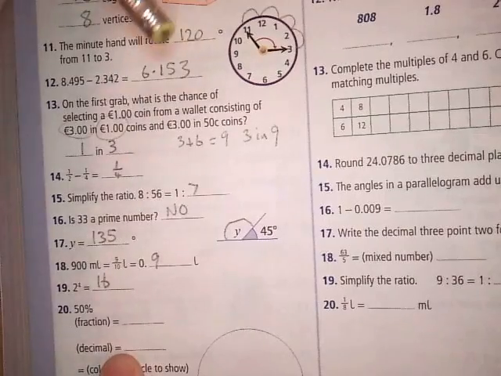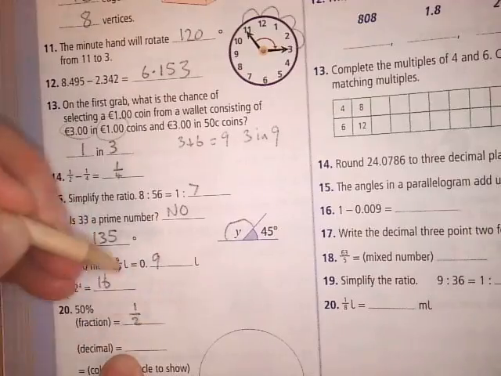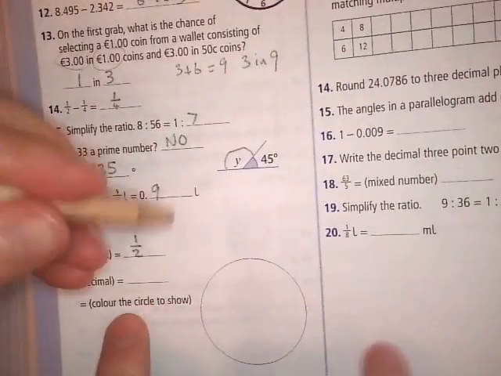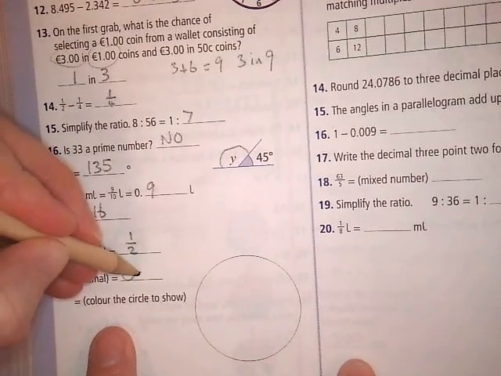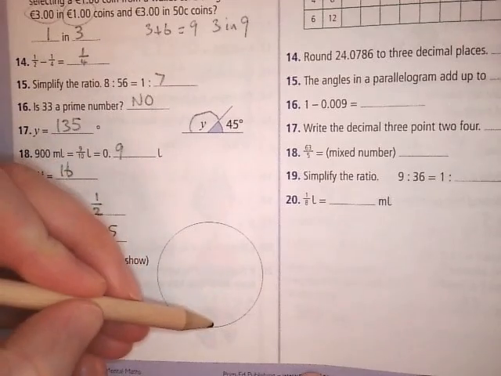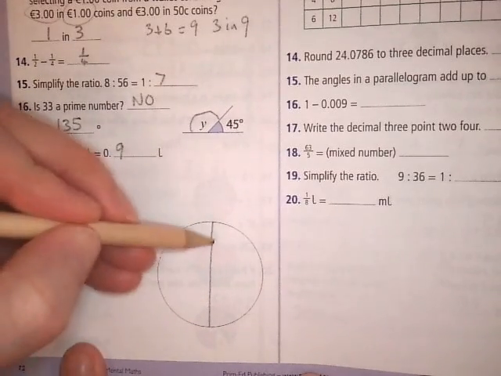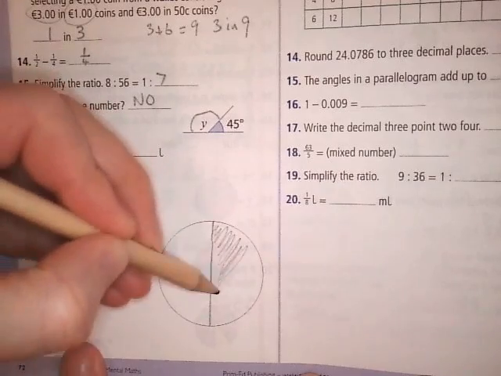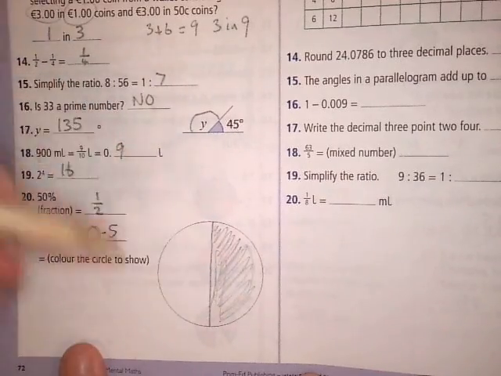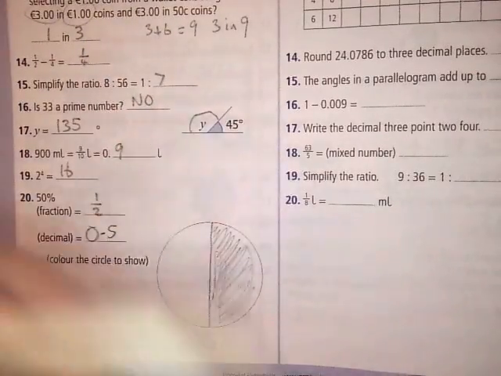50% as a fraction. You could write 50 over 100, but you wouldn't do that. It's a half. As a decimal, 0.5. And as a bit of a circle, it's half a circle, and you would shade it in. It doesn't matter if it's that way, or that way, or that way, as long as half the circle is shaded in.